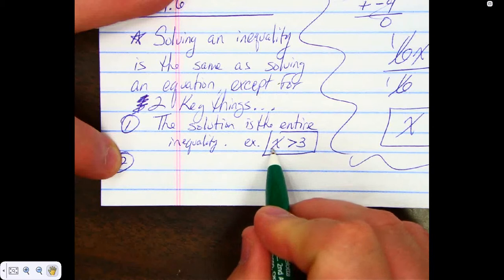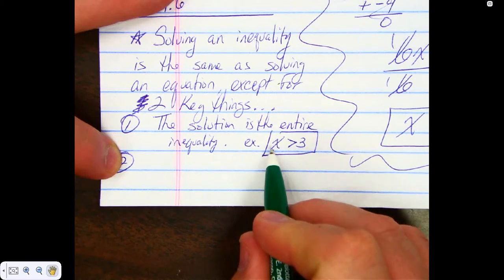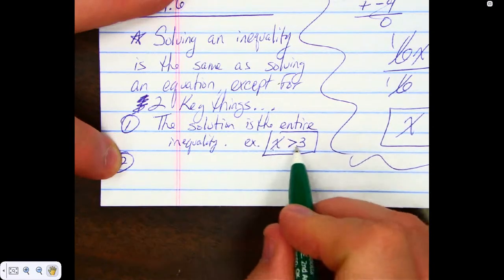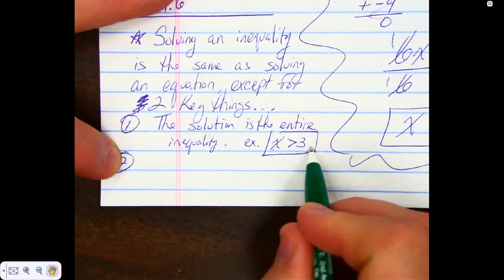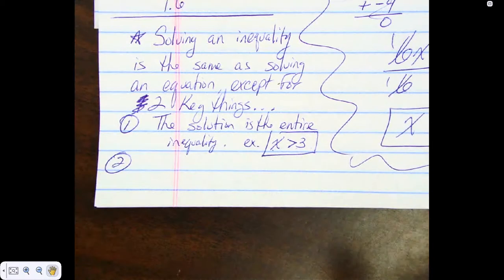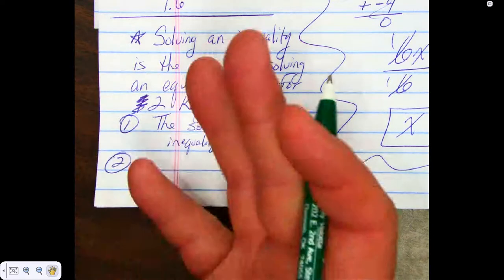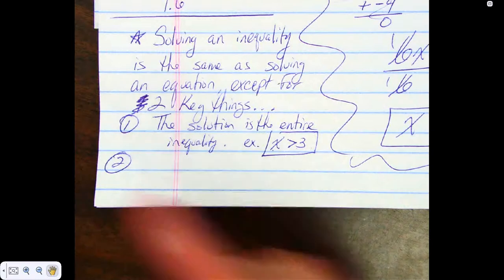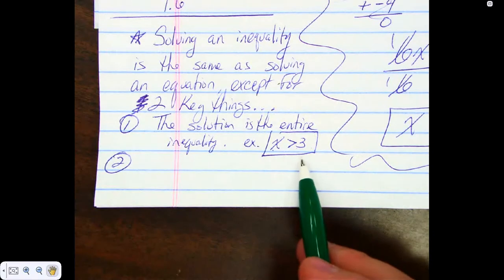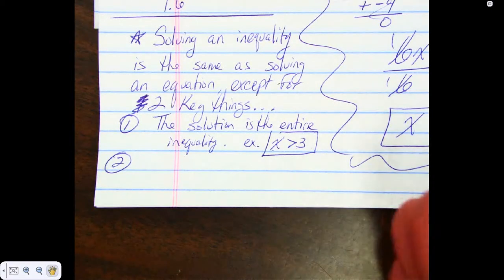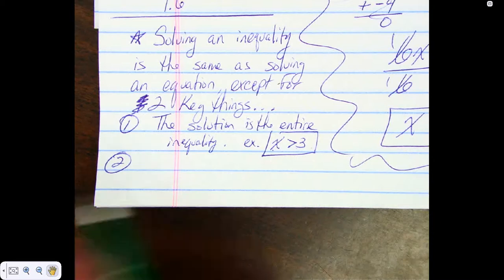Instead of saying x, say all the numbers greater than 3. That's the answer. So any number you can think of that's bigger than 3 is a solution. Make sense? See how that's different than saying x is equal to 3? 3 is the actual answer there. Here, 3 actually isn't an answer. The solution is the numbers bigger than 3.